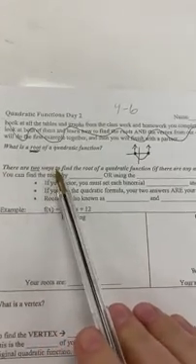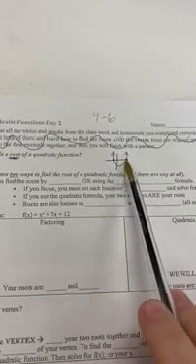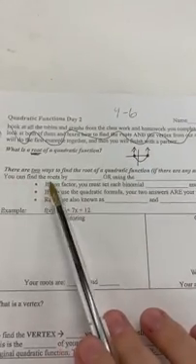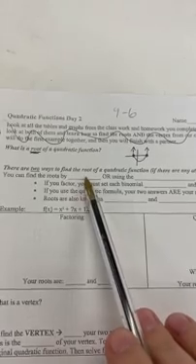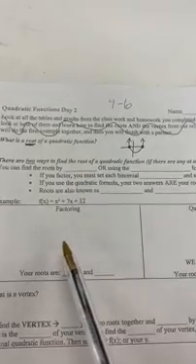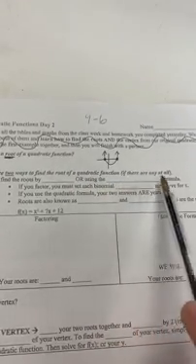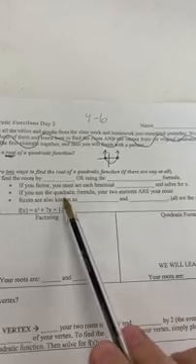There are two ways to find the root of a quadratic function, if there are any at all. Remember, it's possible that parabola doesn't even cross there. You can find the roots by factoring, or using the quadratic formula. Quadratic formula is right here.